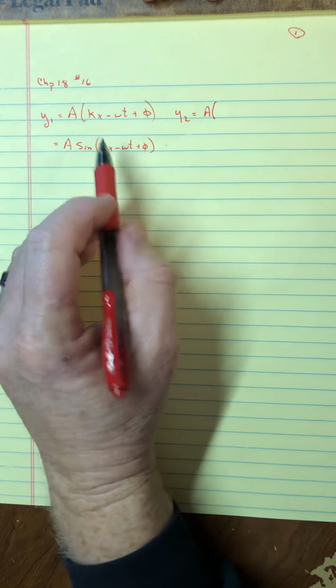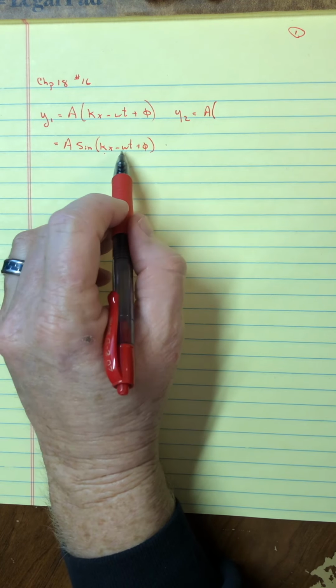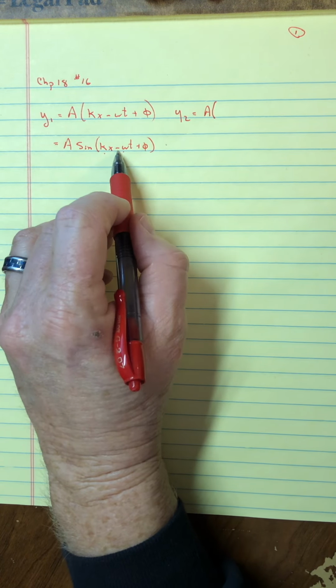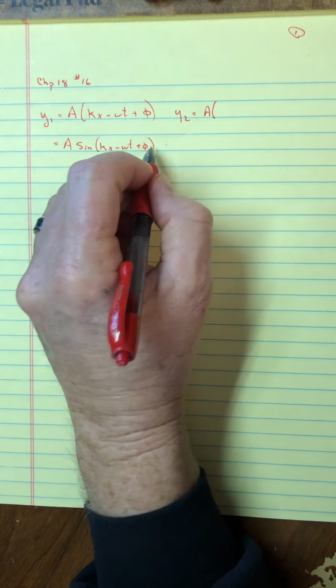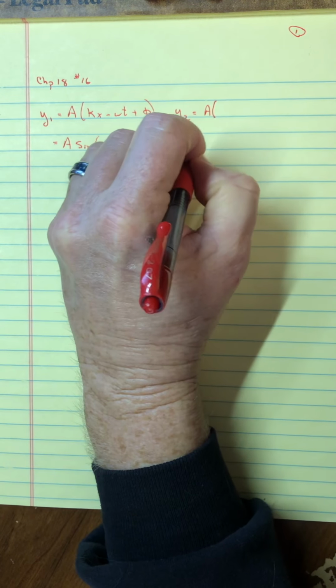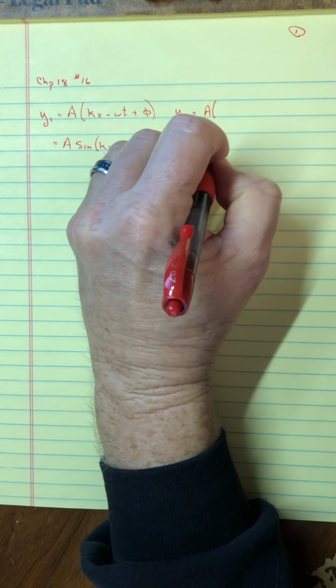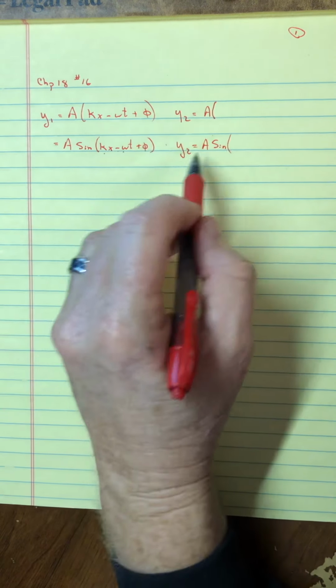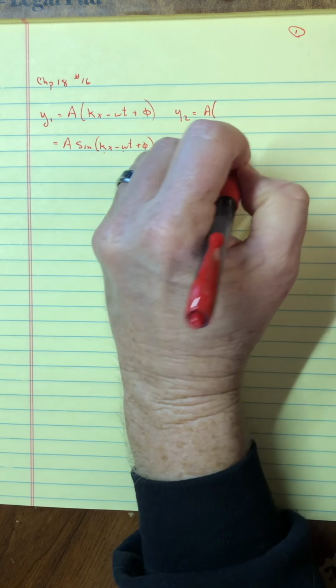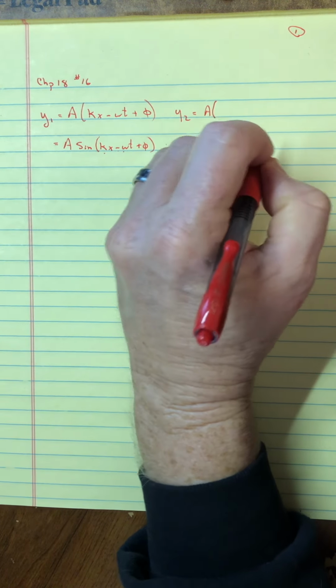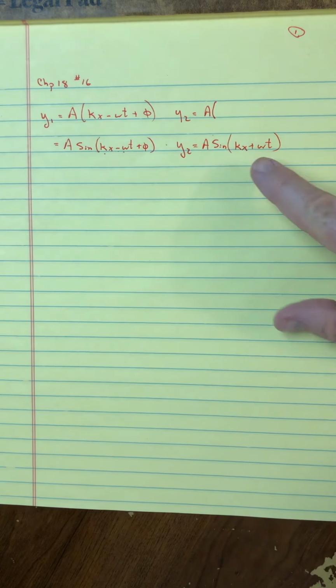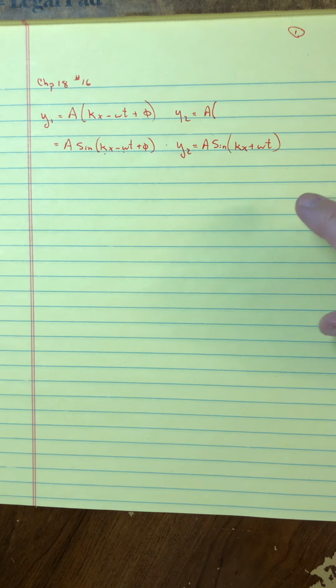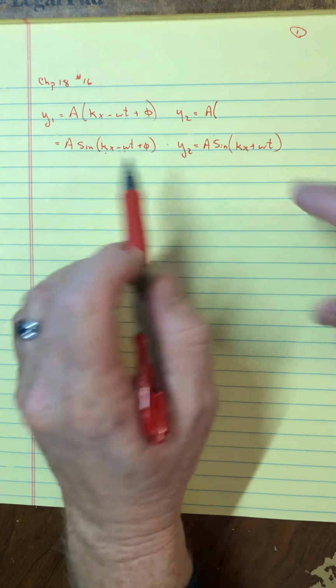So it's a sine wave with a certain wavelength and frequency traveling in the positive direction and is shifted by a phase. The second wave is just like the first, has the same amplitude, the same wavelength, the same frequency, but the difference is it's traveling to the left, and of course the phi means that the two are out of phase.